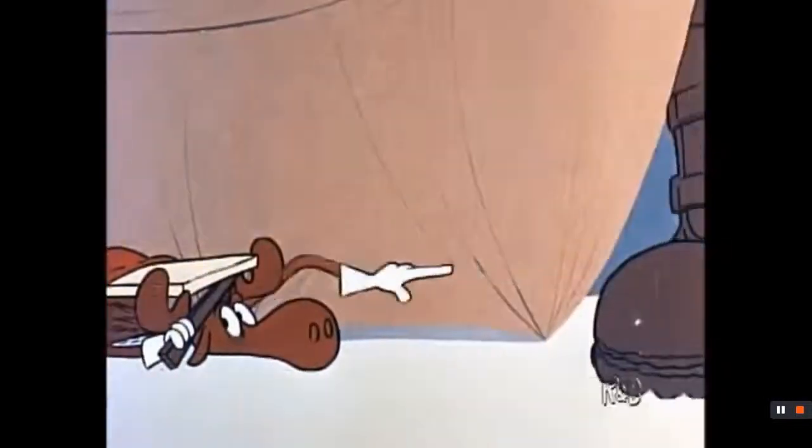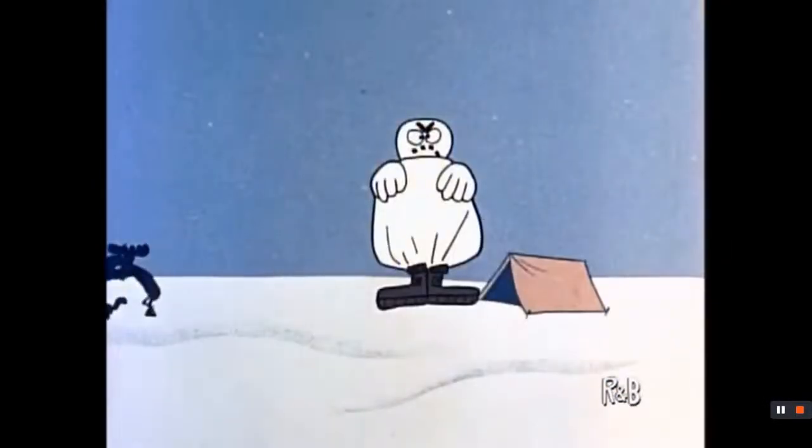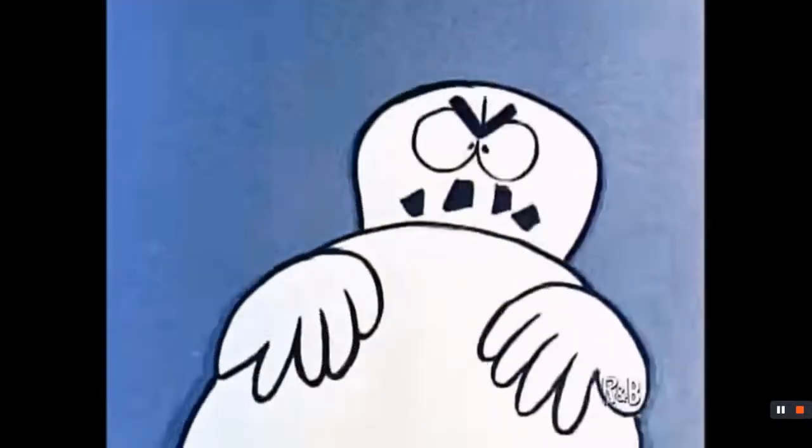Well, Rocky and Bullwinkle's dream of getting a mooseberry bush has turned into a nightmare, for they have at last run into that legendary figure of mountain lore, the abominable snowman.